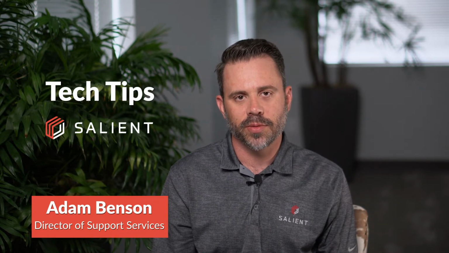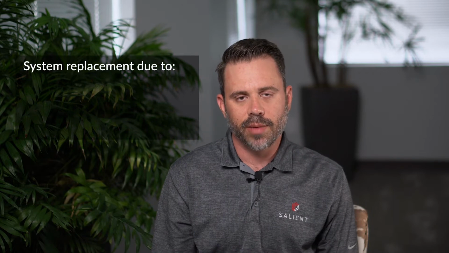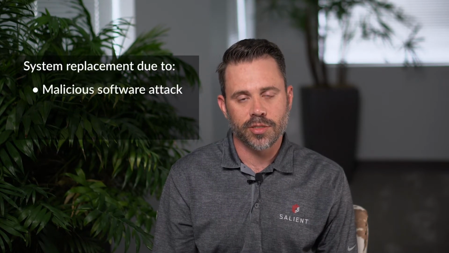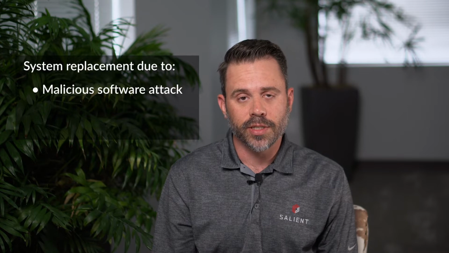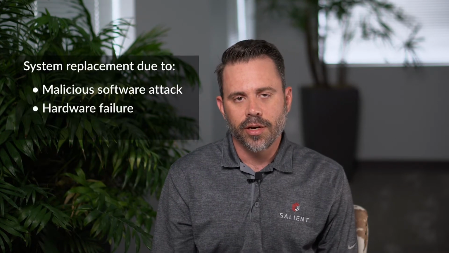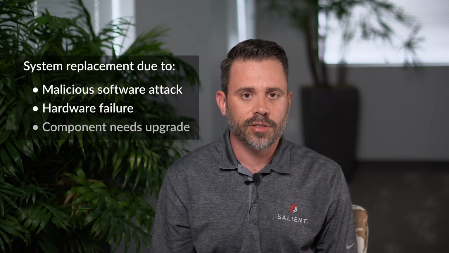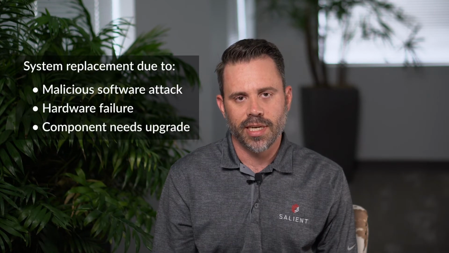For Complete View 2020, there may be times in the life of a VMS system where the underlying recording server hardware might need some form of system replacement. Perhaps there was a malicious software attack and you need to do a system restore. Maybe there's a hardware failure and the unit needs to be replaced entirely, or some component might need an upgrade and it causes you to lose access to the configuration that's on that machine.